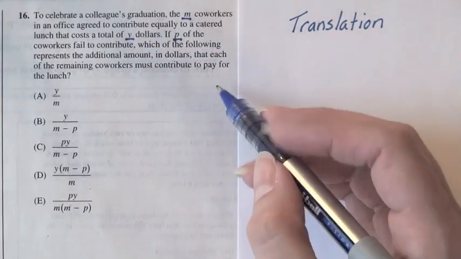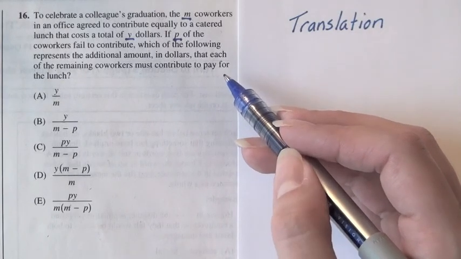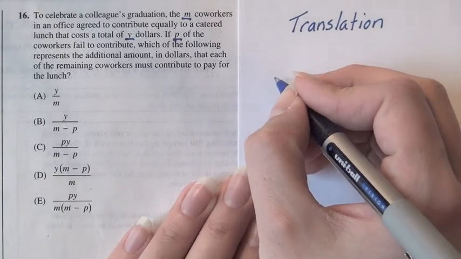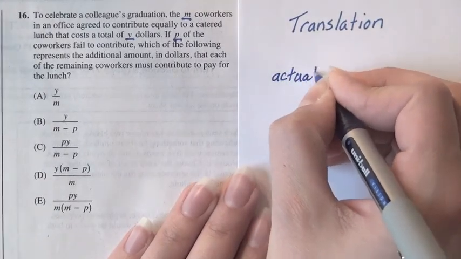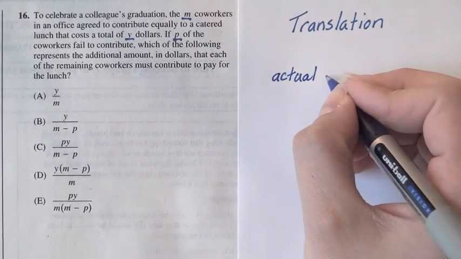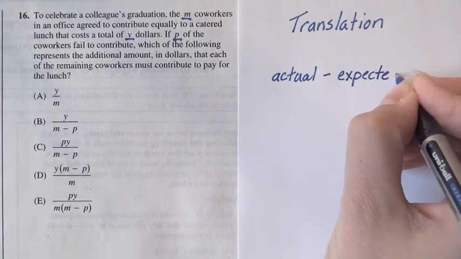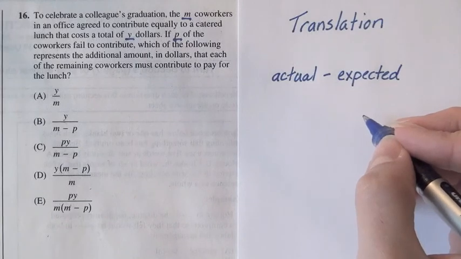All right, so what we want to have happen is to find out the additional amount that each coworker must pay for lunch when they realize that P among them isn't chipping in. Which means we want to take the actual amount that everyone had to pay after people bailed and subtract out the amount they expected to pay if they had all contributed. So the easier one to figure out is how much they expected to pay if they had all contributed.